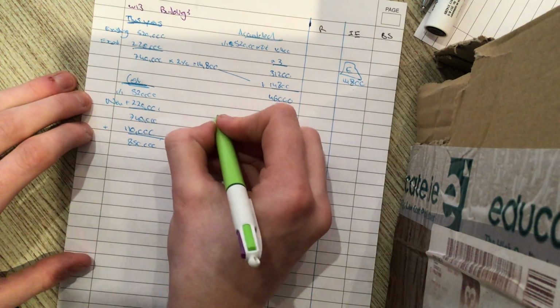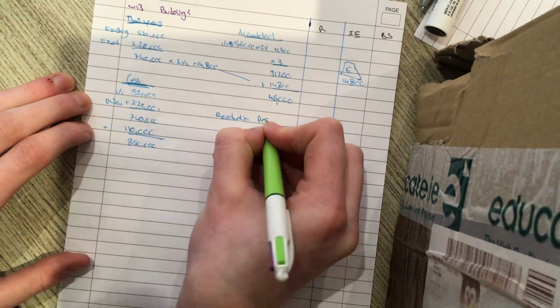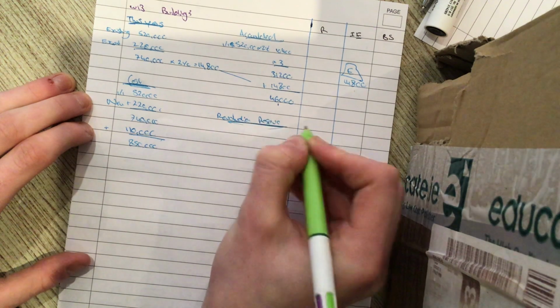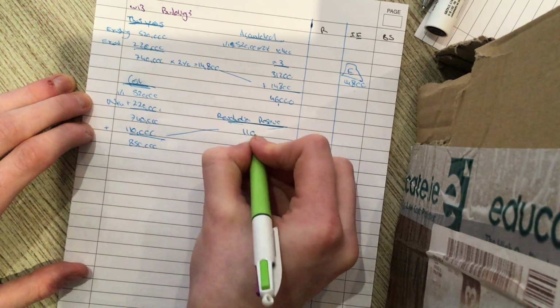Okay, we have to open a revaluation reserve. Okay, where does it go? So this 110,000 euros is my opening balance in my revaluation reserve.